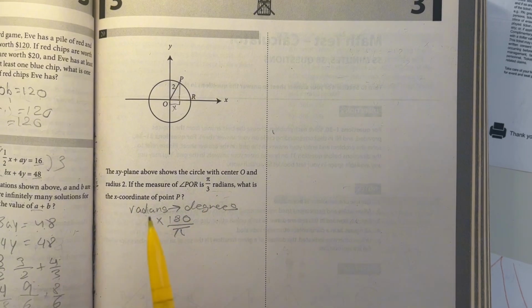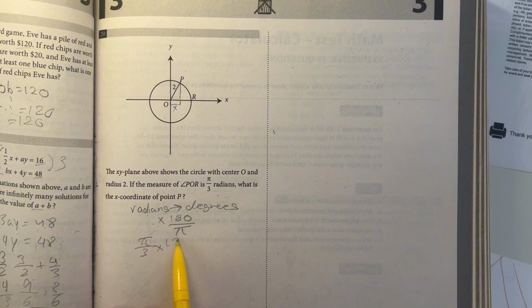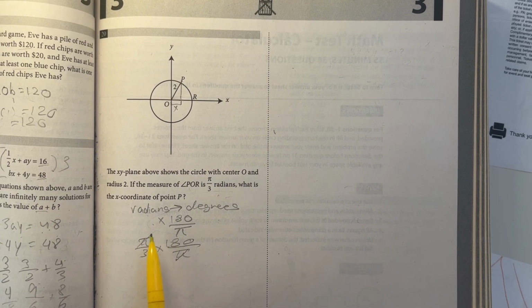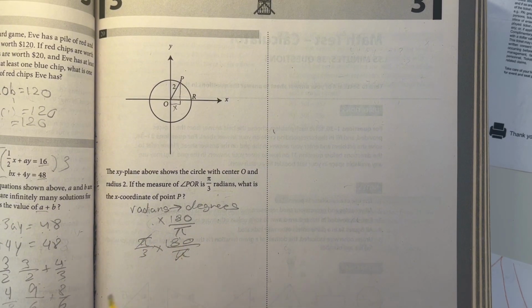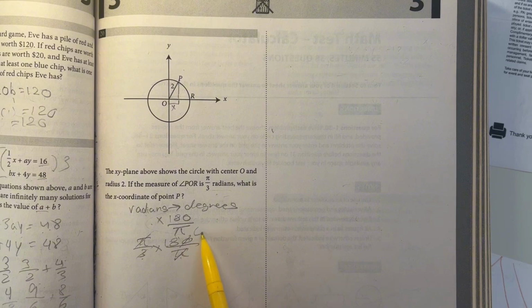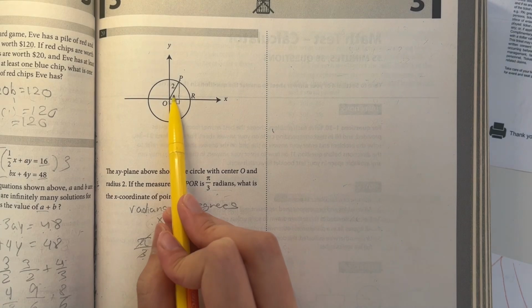Okay, so we take pi over 3 and multiply it with 180 over pi, cancel it out diagonally. Whenever canceling factors out, you could either go diagonally or vertically, but you cannot go horizontally. So let's go vertical again. 180 is divisible by 3, and 180 divided by 3 is 60. So that's how I cancel it out, and this whole thing just gives me 60. So it's 60 degrees. This angle is 60 degrees.